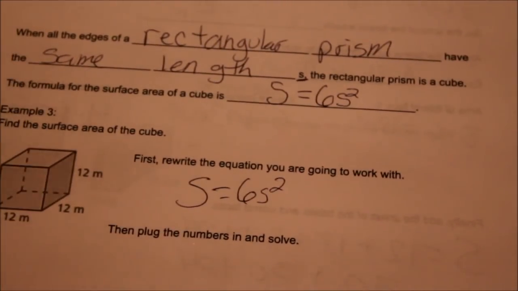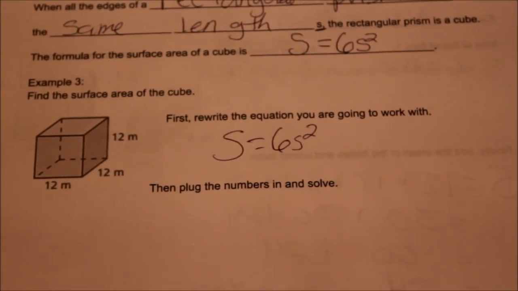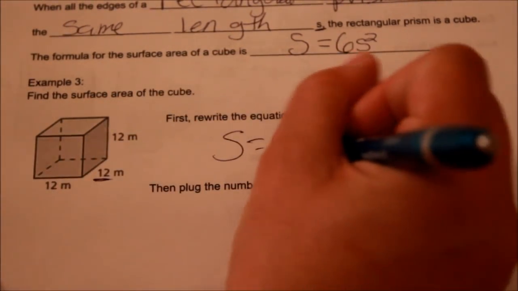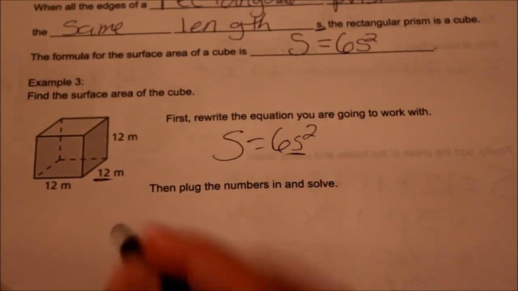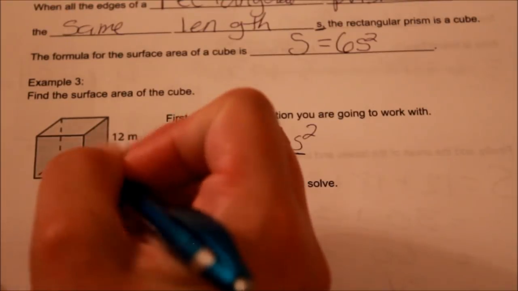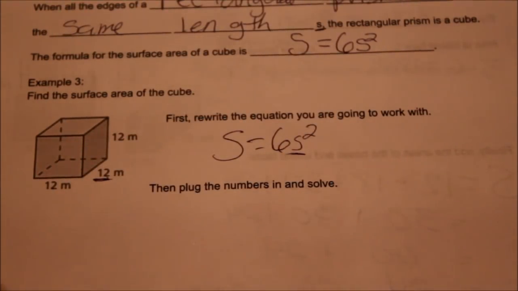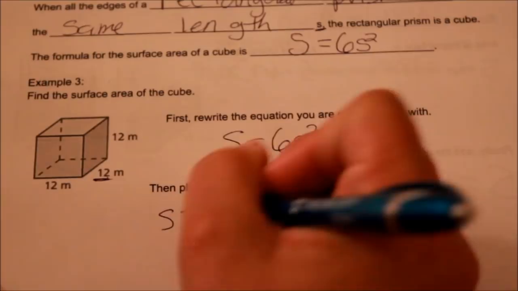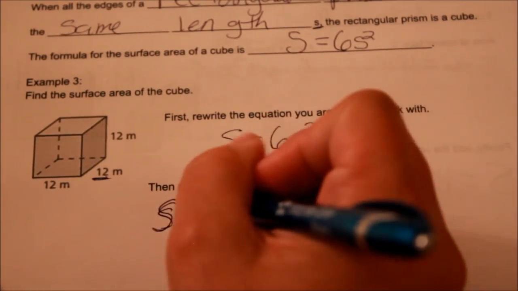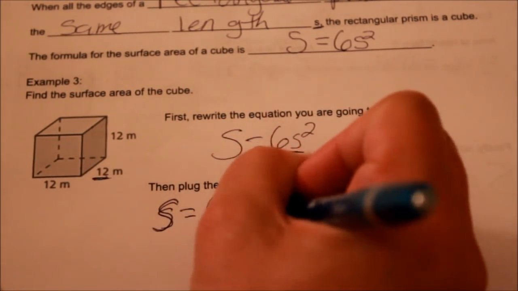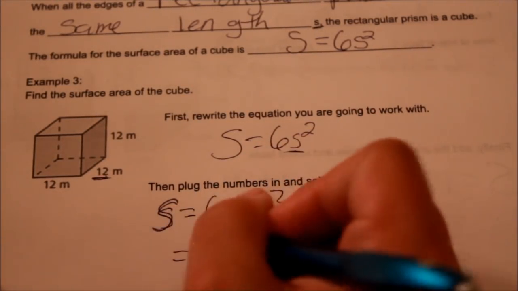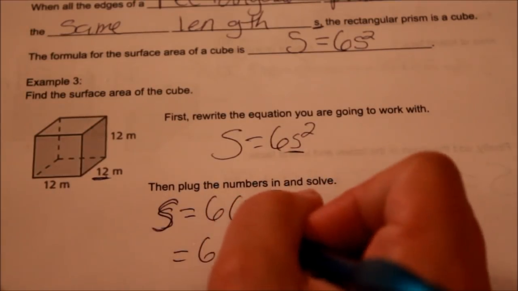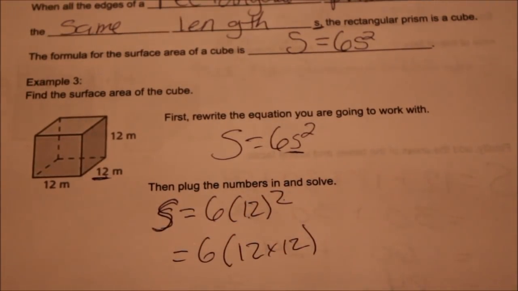Now we're going to plug the numbers in and solve. All we have to do with this one is put our number 12 in for our lowercase s, because all of the sides are 12, all the way around. 12, 12, 12, this side's 12, this side's 12, all of them all the way around. We're going to do capital S equals 6 times 12 squared. 12 squared is 12 times 12, which is 144.